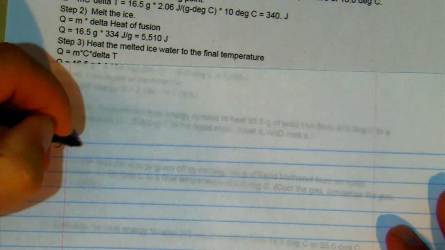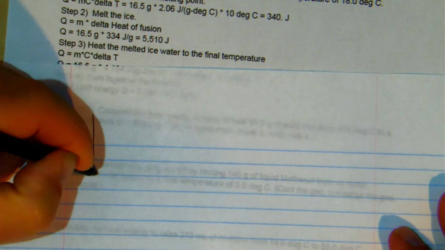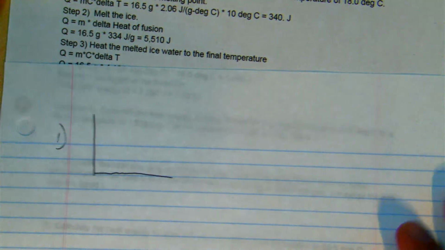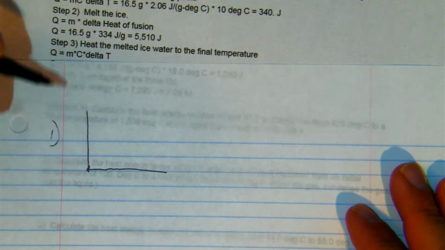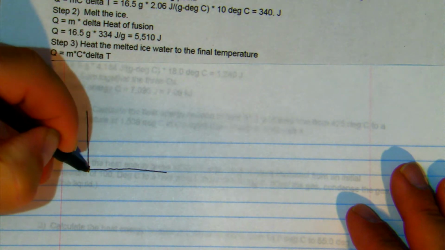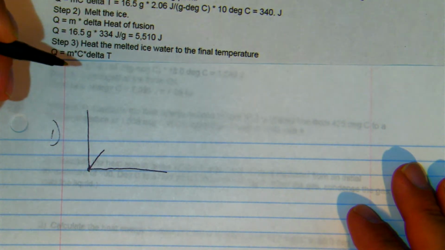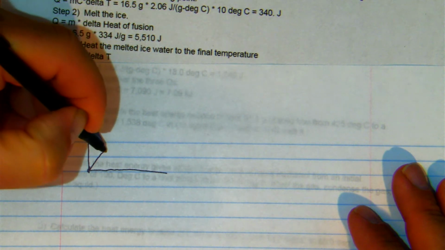If I do a heating curve and say, here's problem one, the heating curve is the constraint that we always have to follow. Substances begin generally as a solid. When you heat them up, they reach a point at which they melt.